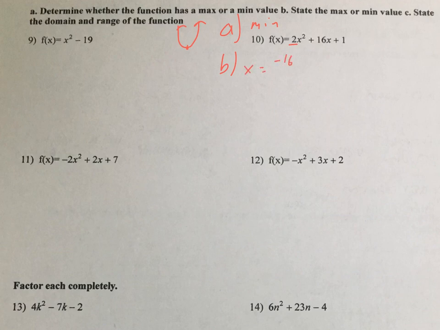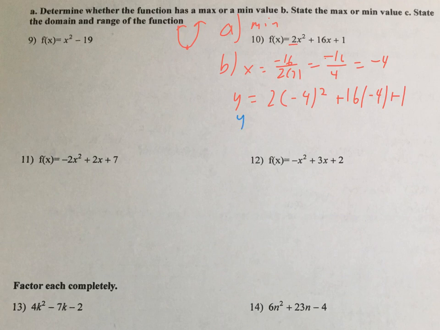So I'm going to do x equals -b over 2a. So negative 16 over 4 is negative 4. So that's the x value of the vertex, but I really need the y value. So I'm going to go ahead and plug this in. 2 times negative 4 squared plus 16 times negative 4 plus 1. I need to do my PEMDAS again, so I need to do exponents. So negative 4 squared is a positive 16.